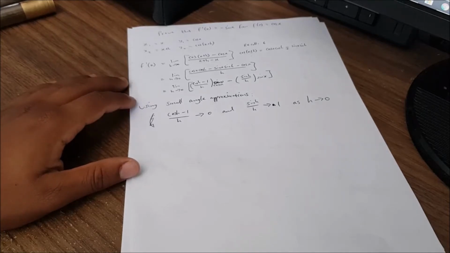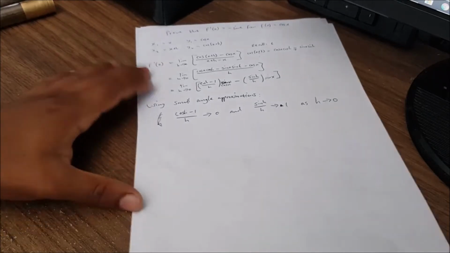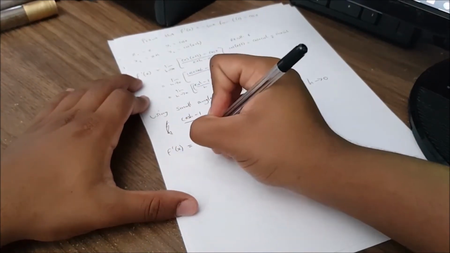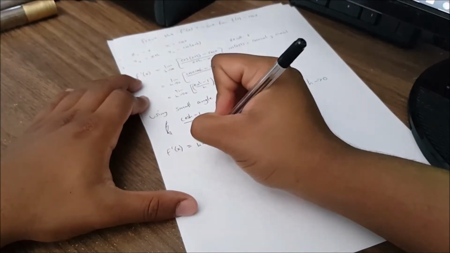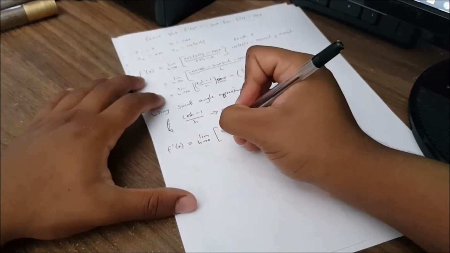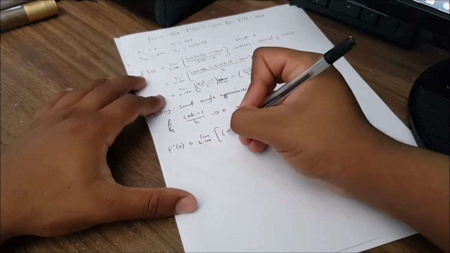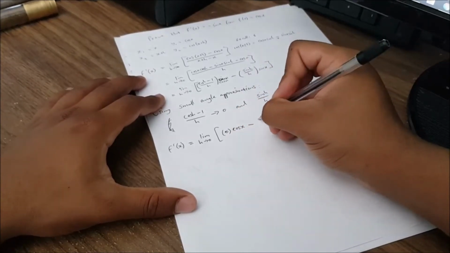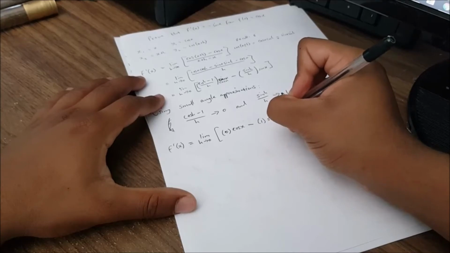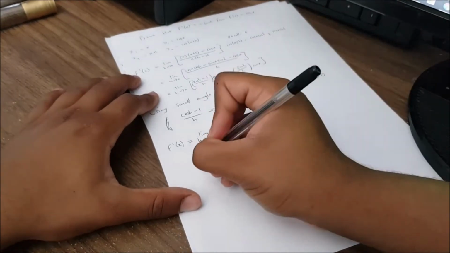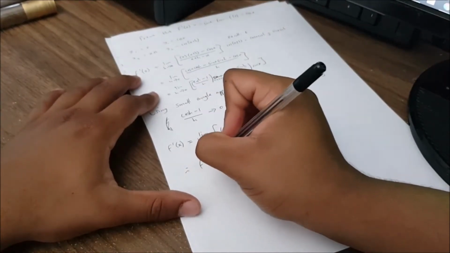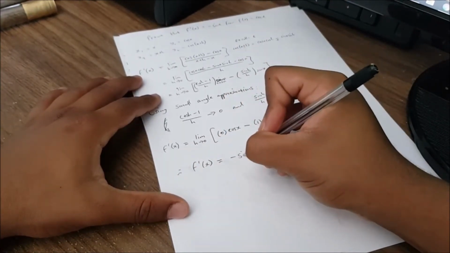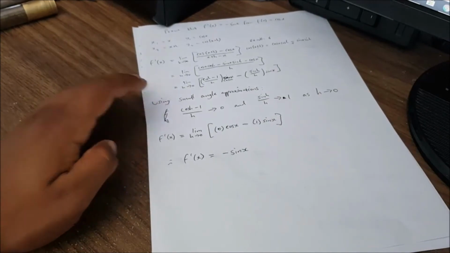So, what have we got here? So, we can say that f dash of x is equal to the limit as h tends to 0. So this tends to 0, so we substitute in 0. Cos x times 0 minus 1 times sine x. Therefore, the derivative of cos x is equal to minus sine x.